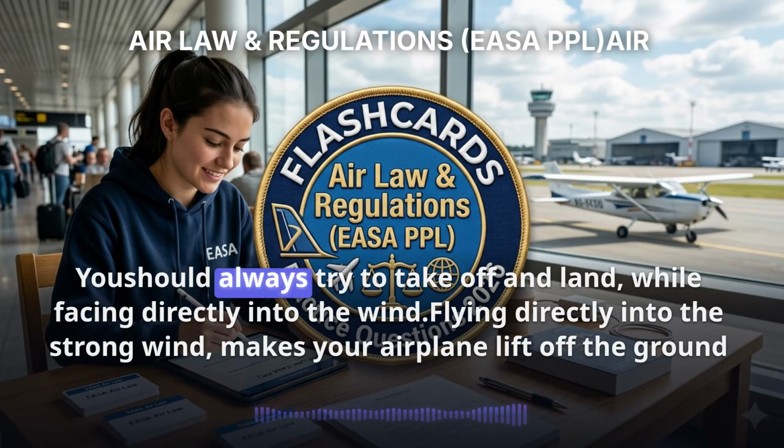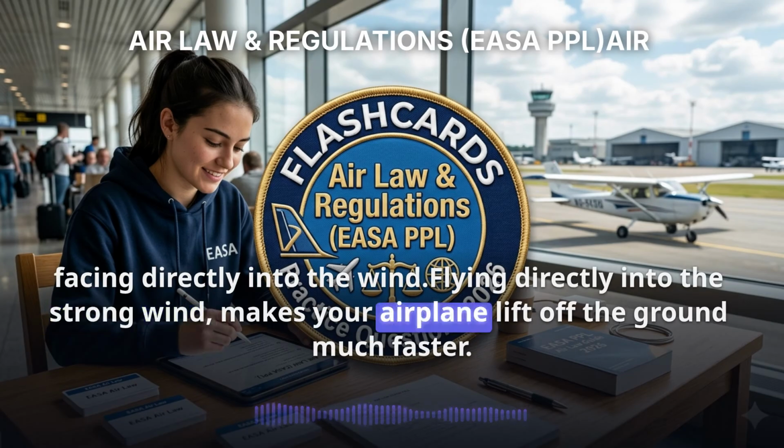You should always try to take off and land while facing directly into the wind. Flying directly into the strong wind makes your airplane lift off the ground much faster.